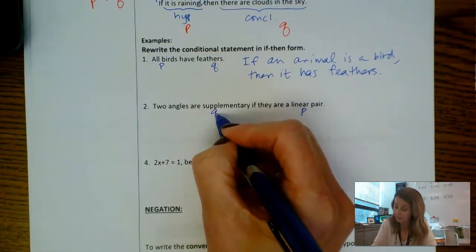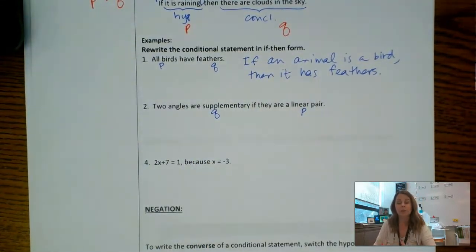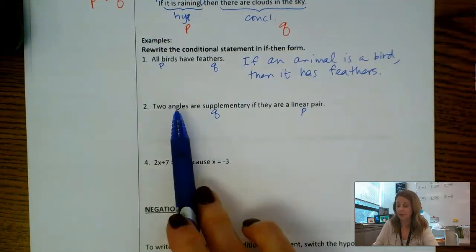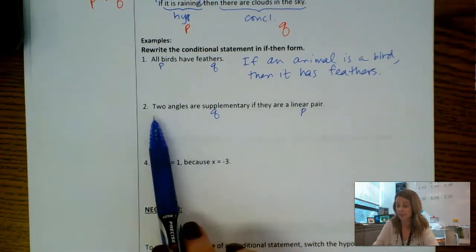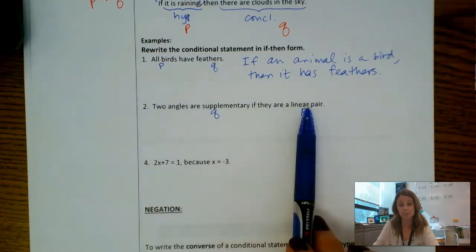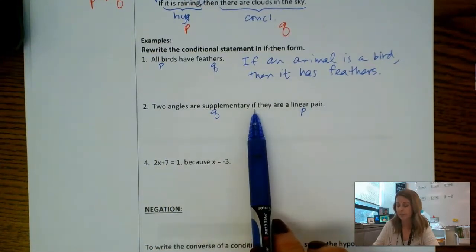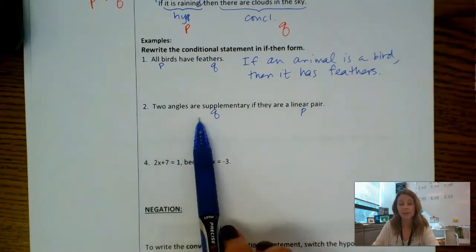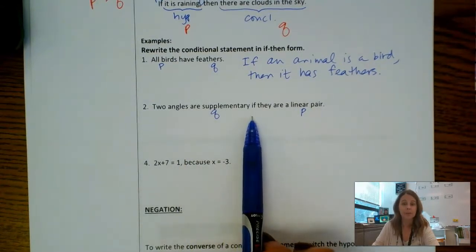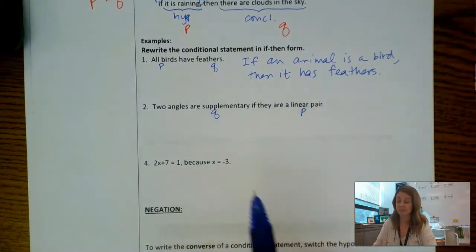Being supplementary is going to be the conclusion. So I need to talk about the fact that there are two angles that are a linear pair. I'm going to take the phrase two angles and put it with linear pair. So if two angles are a linear pair, then they are supplementary.